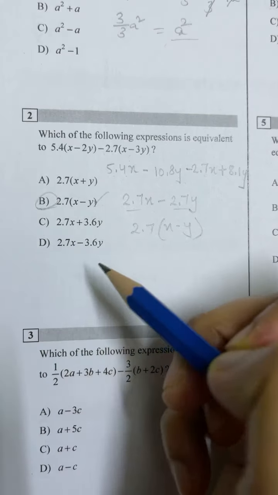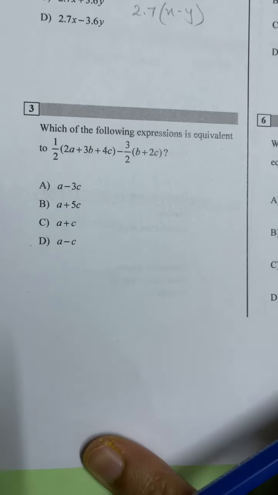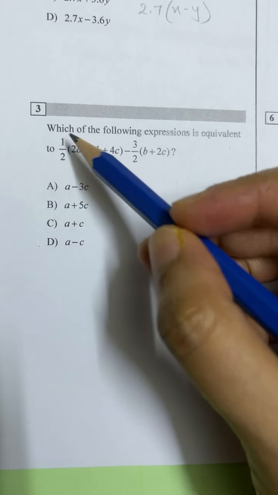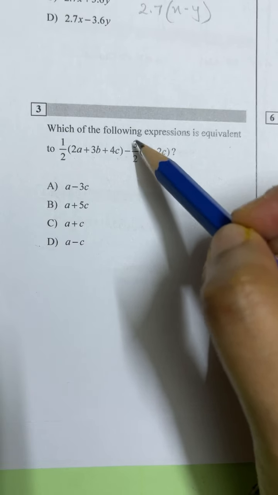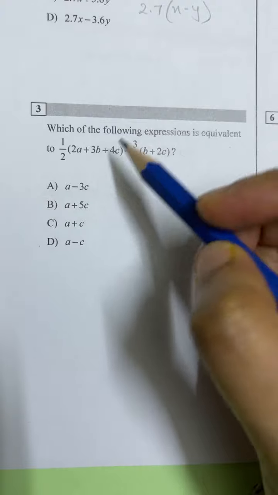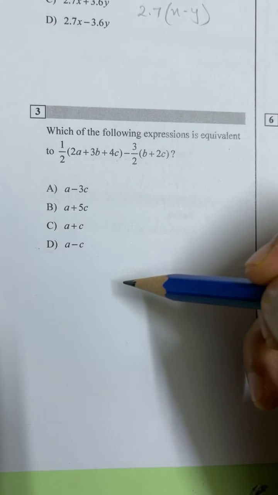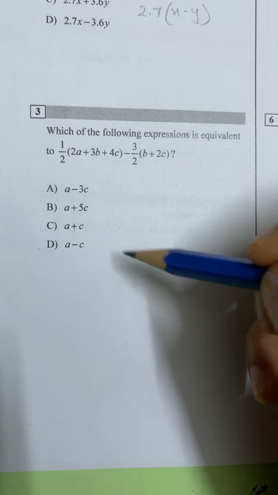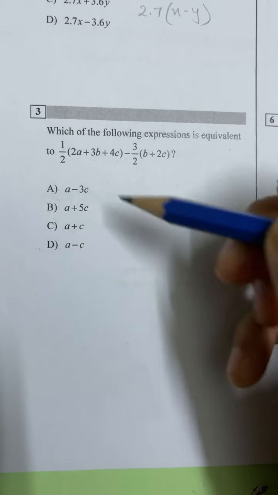That's B. Alright, let's move on to next question. Question number 3. Which of the following expressions is equivalent to half of (2a plus 3b plus 4c) minus 3 over 2 times (b plus 2c)? You have been given four options. Pause the video after it gets streamed, so you can try it yourself, try out the options, and you can check out the answers afterwards.